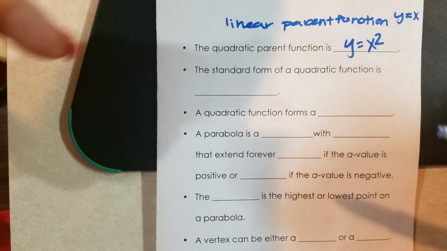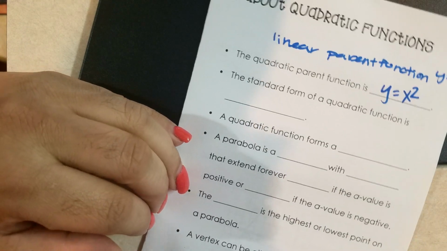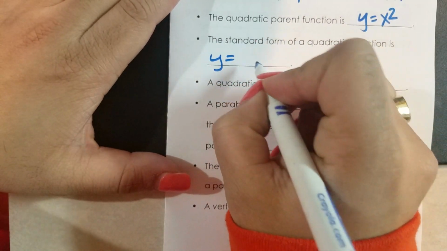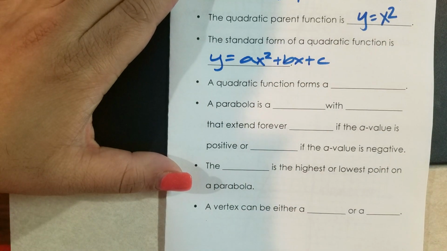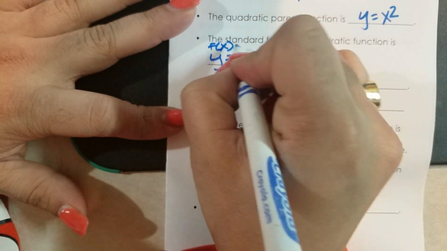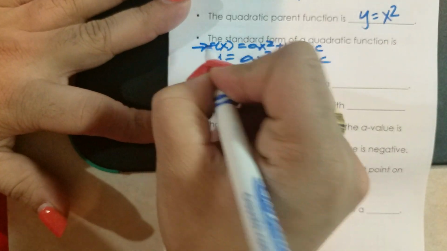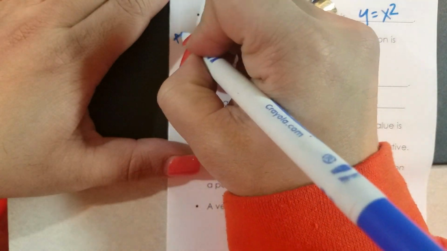Now, just like there's a standard form for linear functions, which was ax plus by equals c, for quadratic functions it's a little bit different. You work with the trinomial, and it becomes y equals ax squared plus bx plus c. Another way you can see it is that instead of y, you'll see f of x equals ax squared plus bx plus c. You'll want to remember that f of x just means function of x.